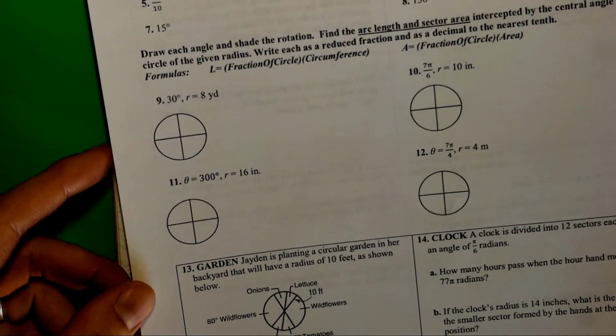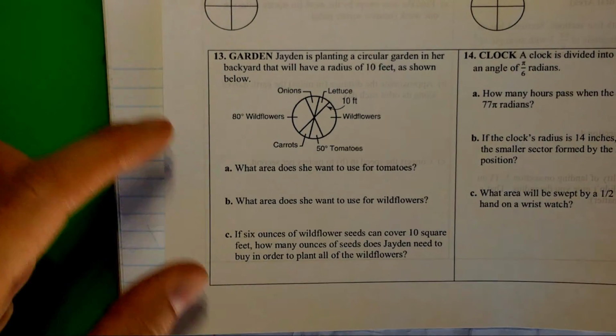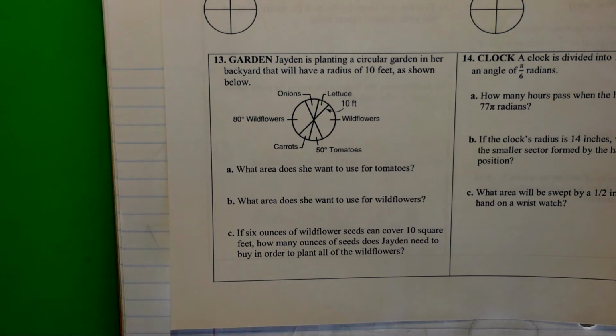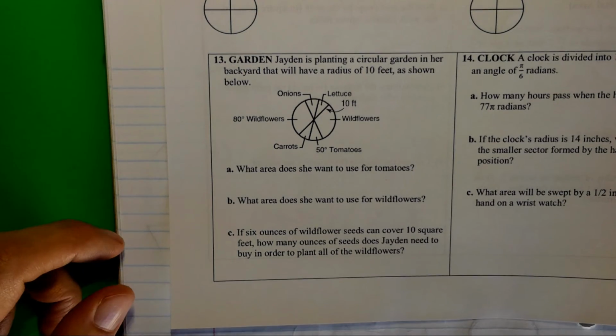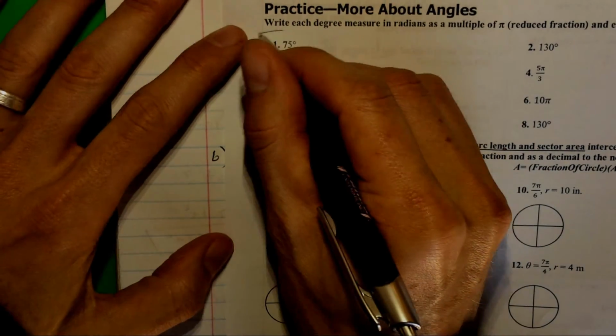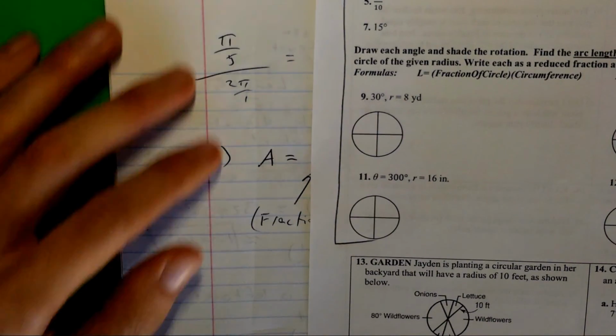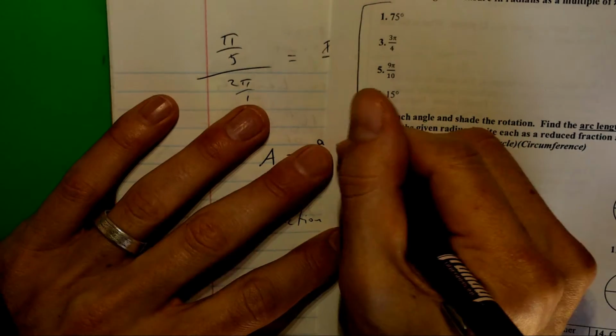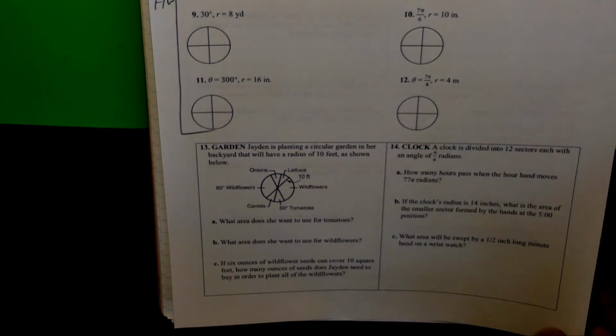We're going to go over it a little bit more in the next class, and then we're going to do some practice problems. Then we'll review. Then we've got a test on Friday. So try these 1 through 12 for homework. So again, number 1 through 12, that's going to be our homework for today's lesson. Okay.